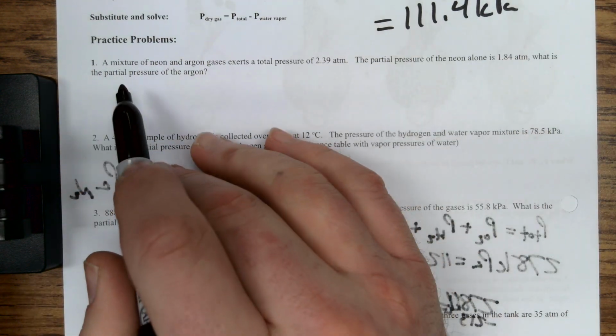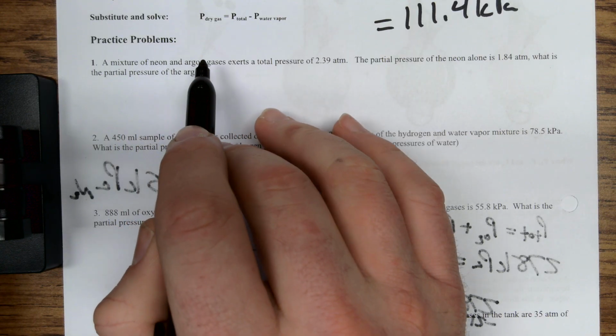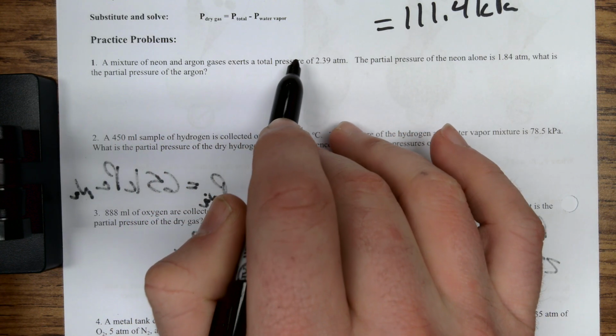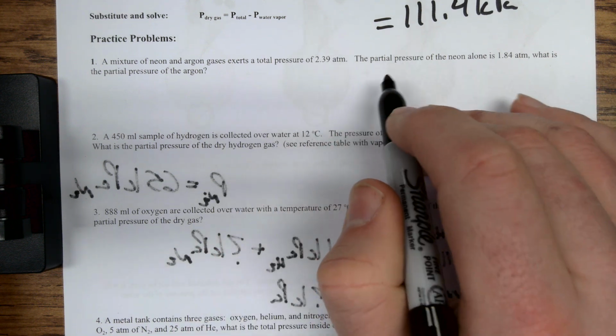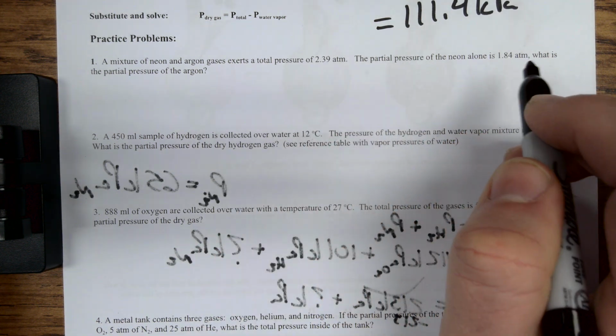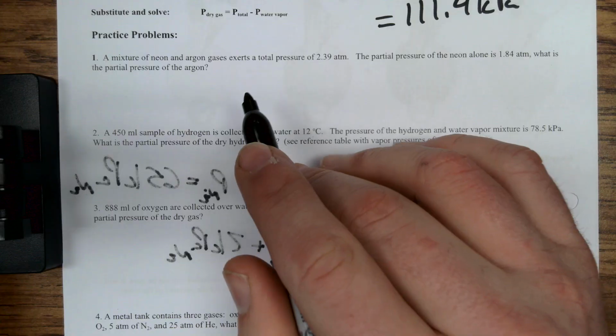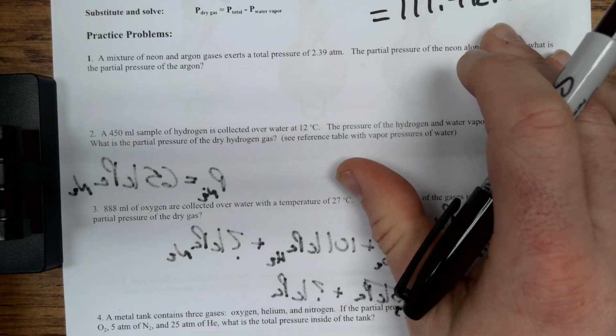So, a mixture of neon and argon gases exert a total pressure of 2.39 atmosphere. The partial pressure of neon alone is 1.84 atmosphere. What is the partial pressure of the argon?